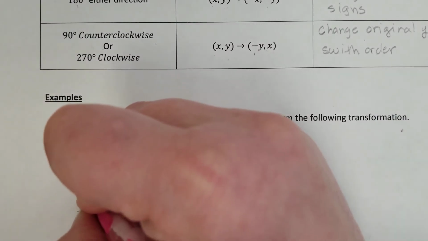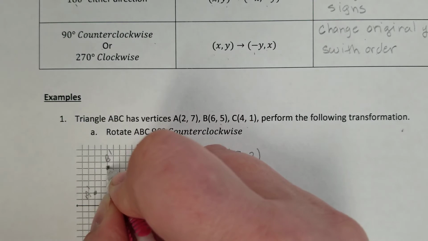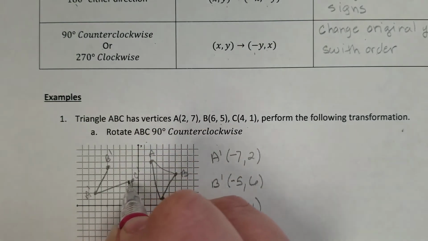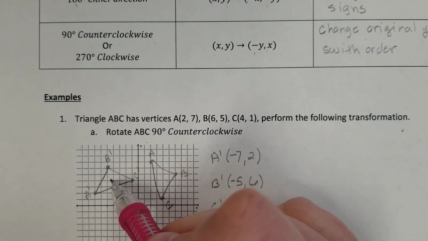All right, so there's A prime, B prime, and C prime. So we took this shape and rotated it 90 degrees counterclockwise to get this one.